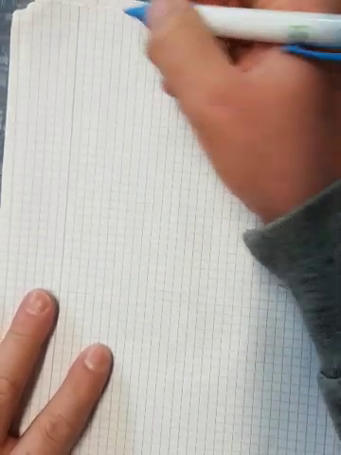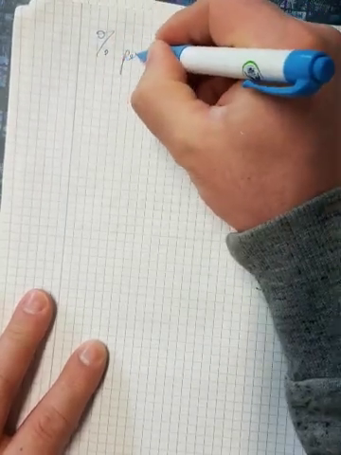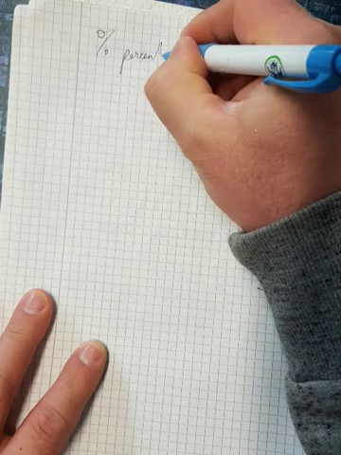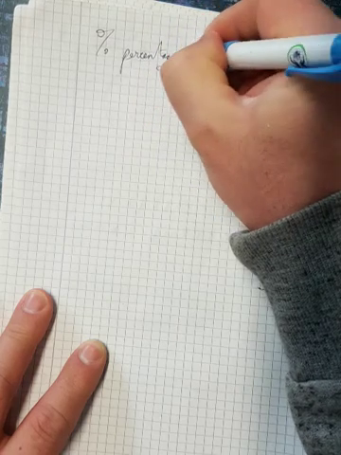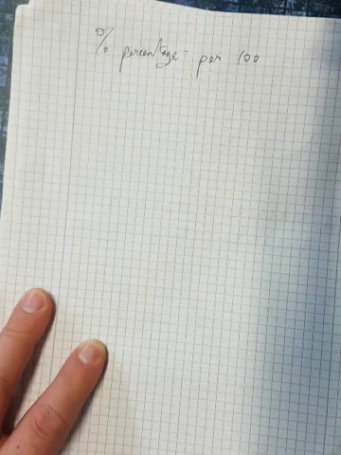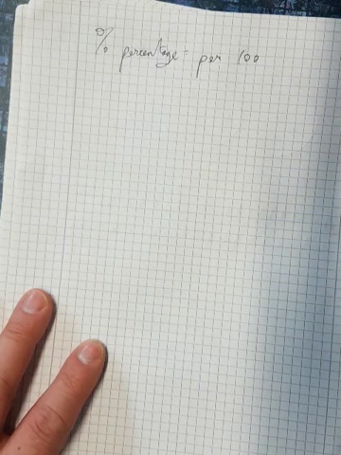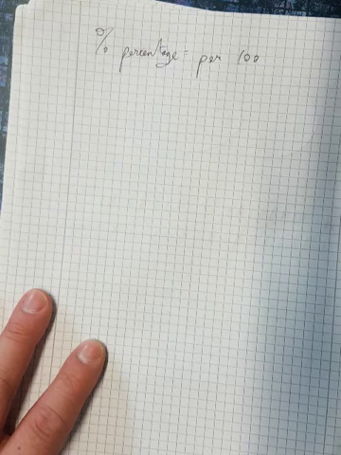So first thing you have to remember about percentages is that percentage means per 100. So all we're doing with percentages is we're describing something in terms of 100. Why? Because our brains are really good at breaking things up into blocks of 10, and 100 is 10 blocks of 10. Okay? That's basically it.